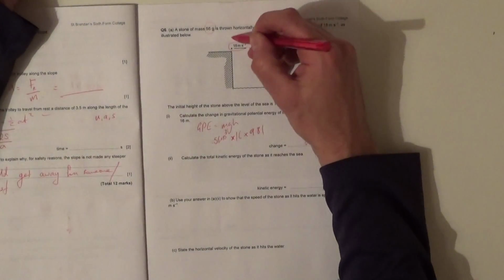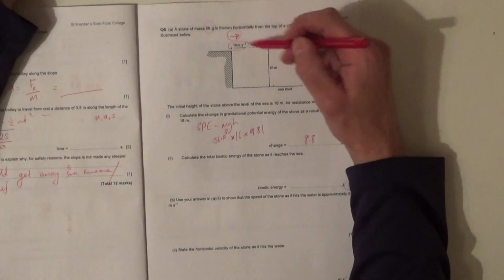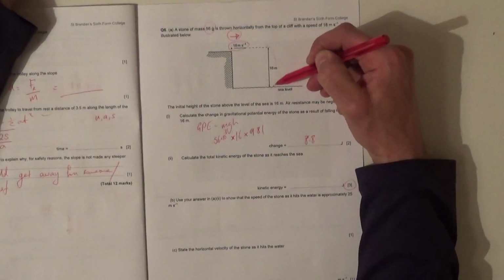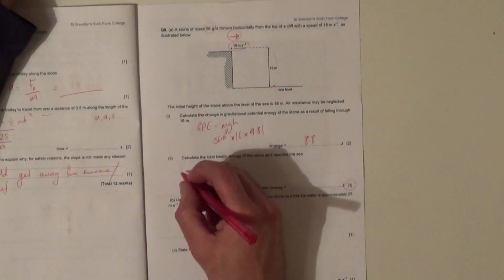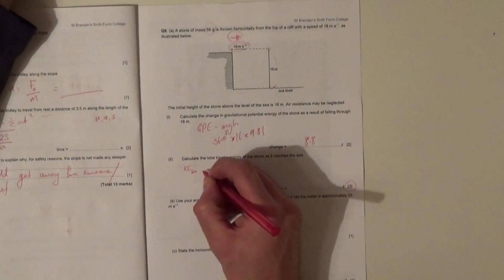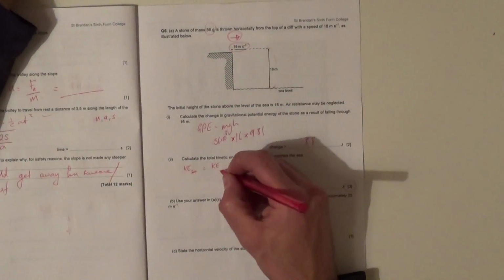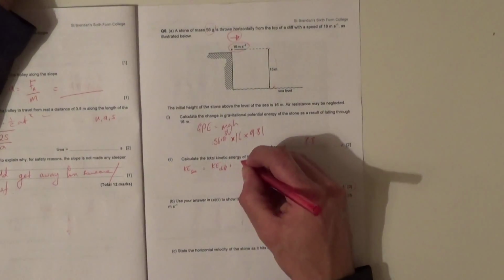So we know the kinetic energy there is going to be given by the 18. So at this stage it's got kinetic energy. When it gets to here, it's going to have this kinetic energy, and this GPE will have turned into kinetic energy as well. So we've got to get the whole lot together. In a way we could say KE at the sea level is equal to KE at the top of the cliff, plus the GPE. And that's really what it's asking us to do.